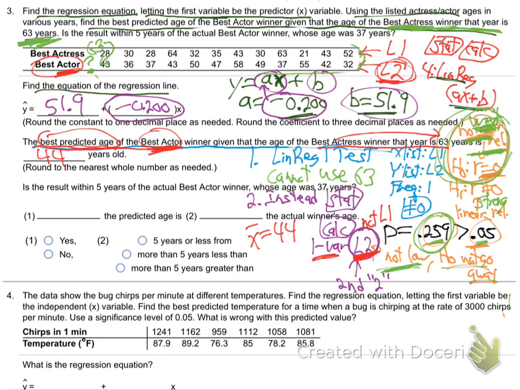Notice, what did we just do? This is average actor age. So in other words, they said, hey, this next year, the best actress that won is 63 years old. How old do you think the best actor is going to be? And all we did was say, well, I don't know. Just look at all these numbers in L2, right? These are all L2, and just give me the average. Because there's no relationship to the 63 to the actress's age.